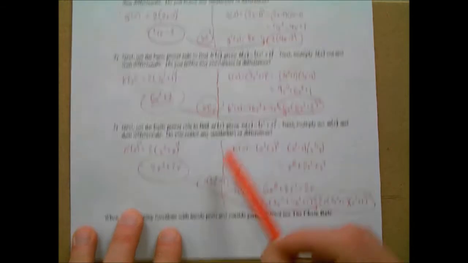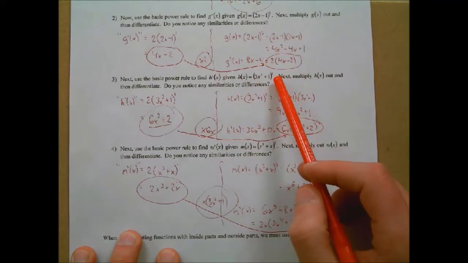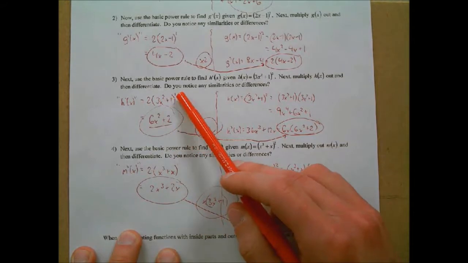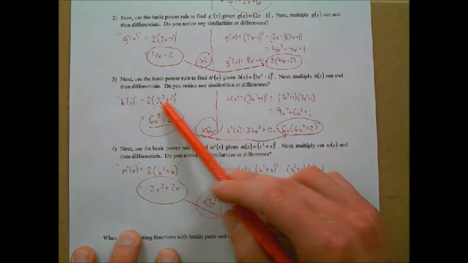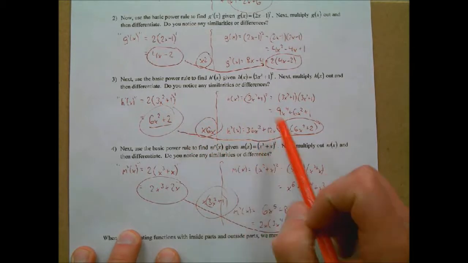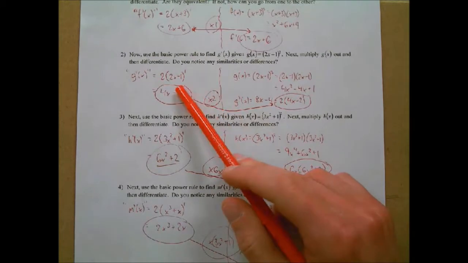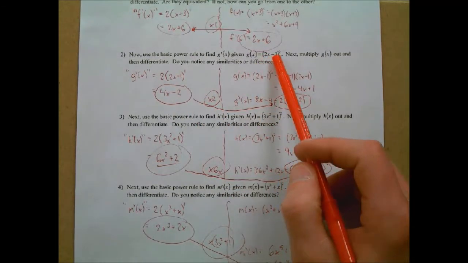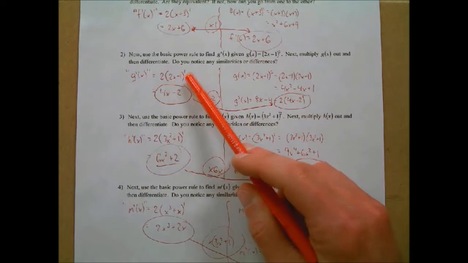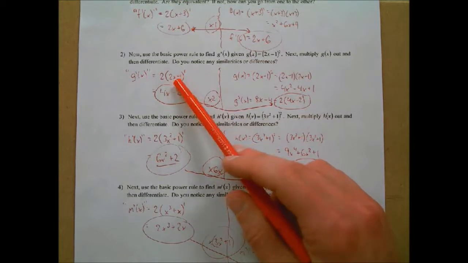Same thing here. We took the derivative of the something squared and got 2 times that something to the first. But we have to then multiply by the derivative of what's inside. The derivative of 3x squared plus 1 is 6x, so we need to multiply this by 6x to get the actual derivative. Same thing here: 2x minus 1 squared, bring that 2 down out front to the first, but then multiply by the derivative of what's inside after that. The derivative of 2x minus 1 is 2.